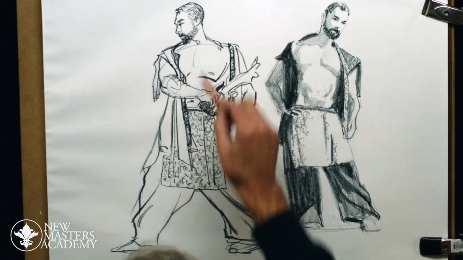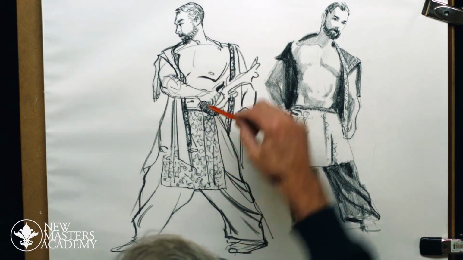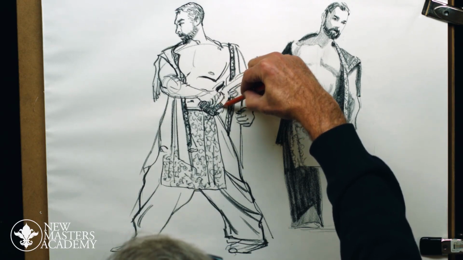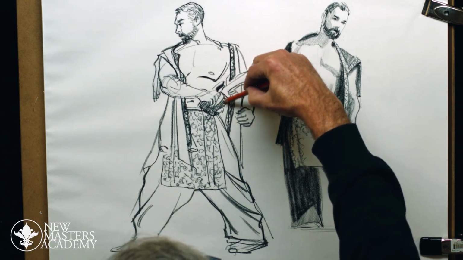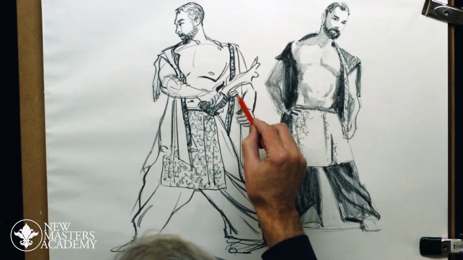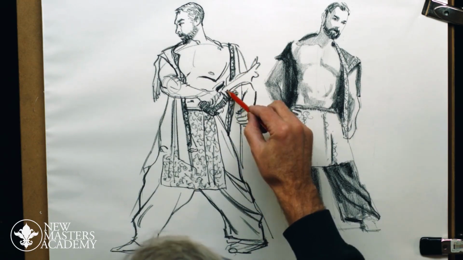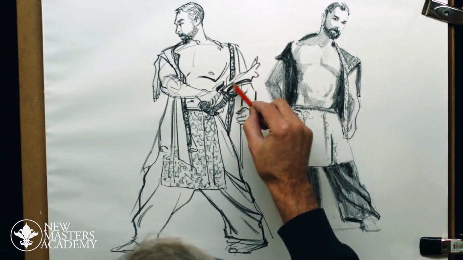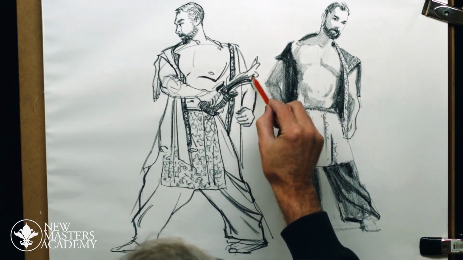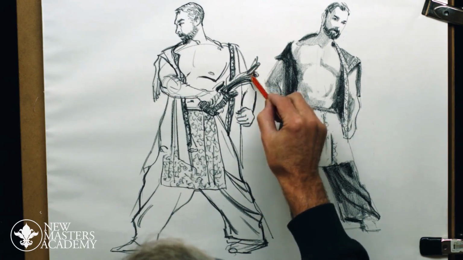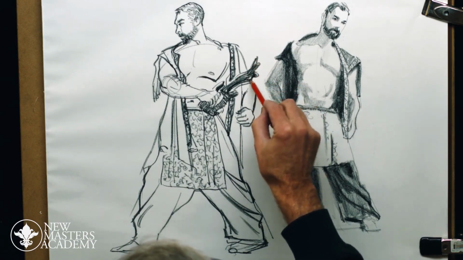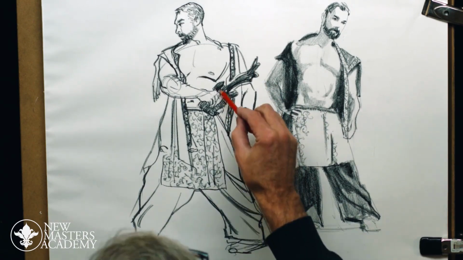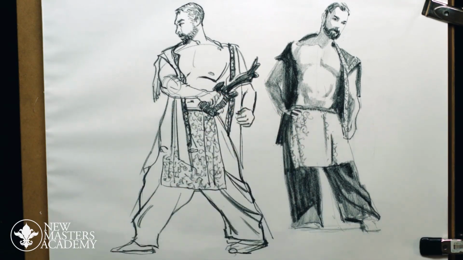Since I kept this in a mass and this in a mass, I can afford to keep this in a mass too. So as long as I'm maintaining that same bias, I can keep some of these things harmonized.